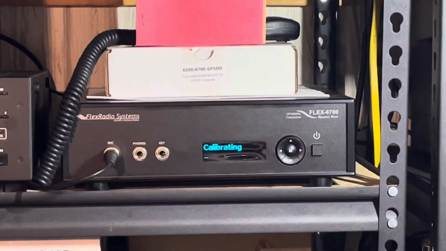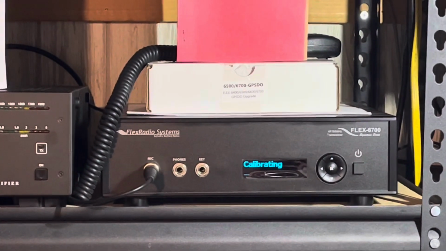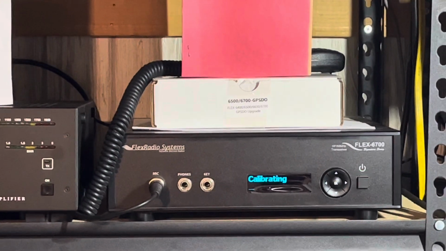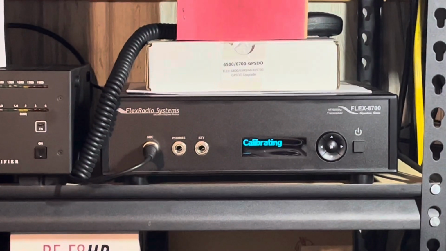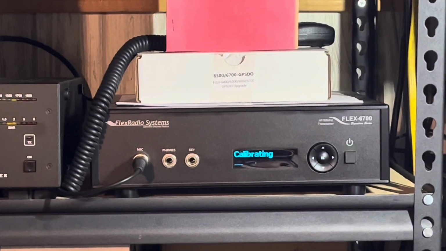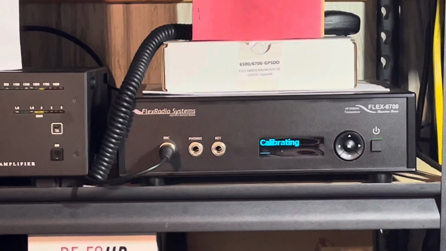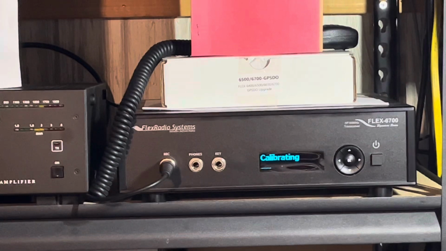So you could see the process of this version of the SmartSDR software, how all this responds and reacts. Calibrating still, clicking, flashing. The yellow bar on the software is at about 40%.